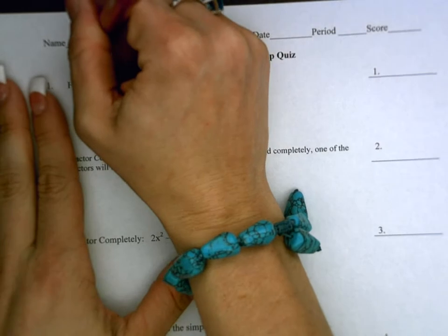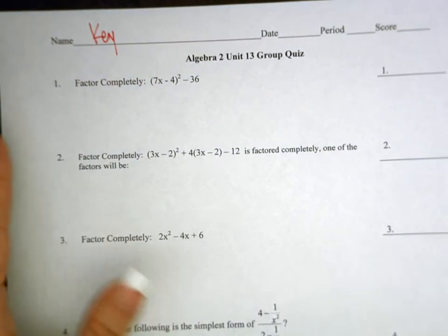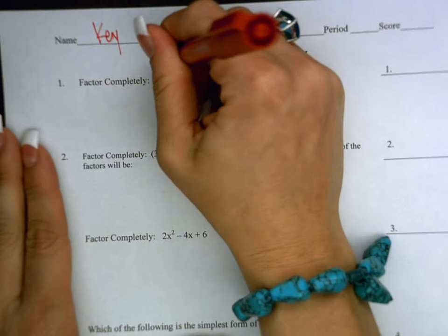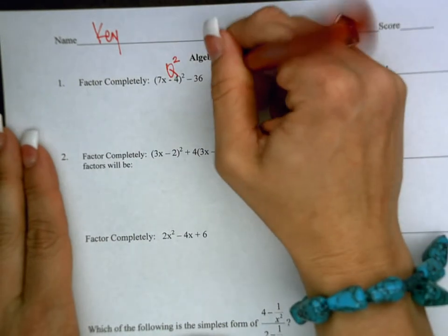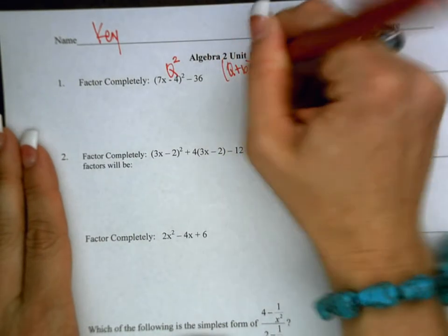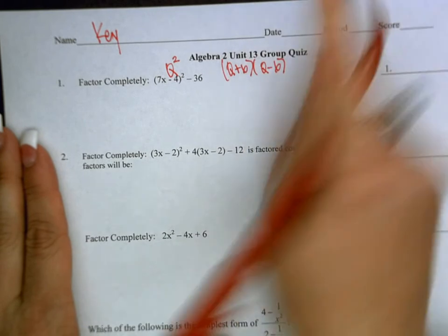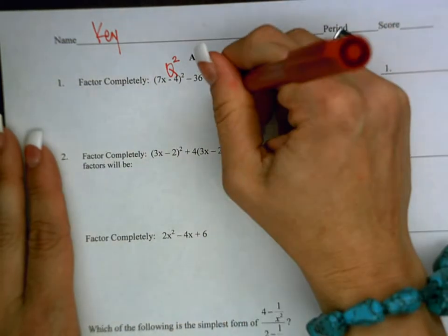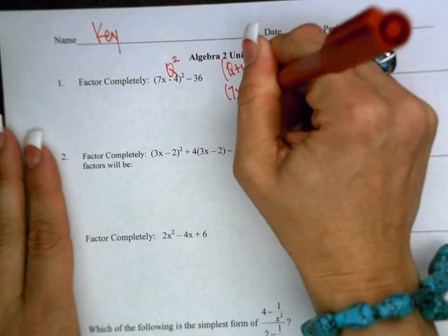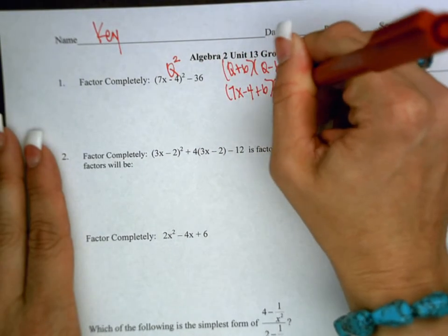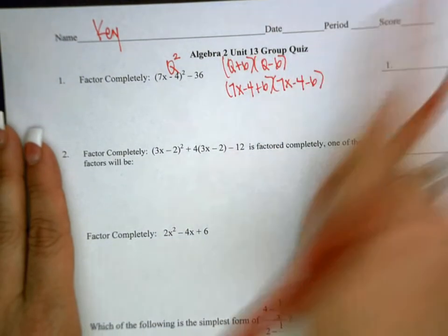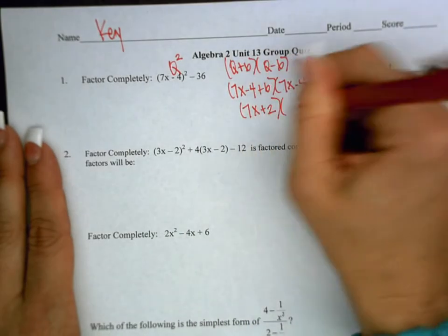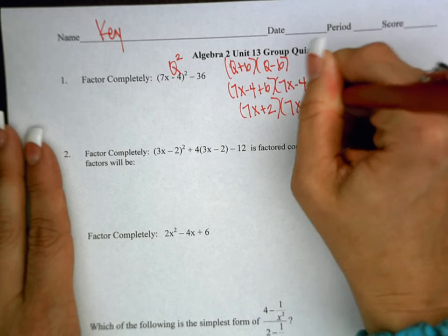Okay, for the Unit 13 group quiz. Factor completely. This is just like one of the Q problems. If we did Q squared minus 36, that would be Q plus 6 and Q minus 6. Then once it's completely factored, you can plug back in. So 7x minus 4 plus 6 and 7x minus 4 minus 6. Combine like terms, so we get 7x plus 2 and 7x minus 10.